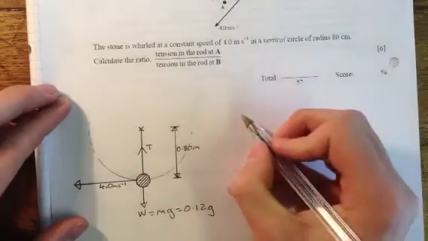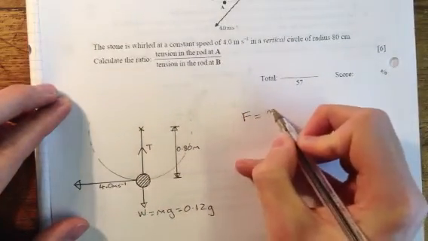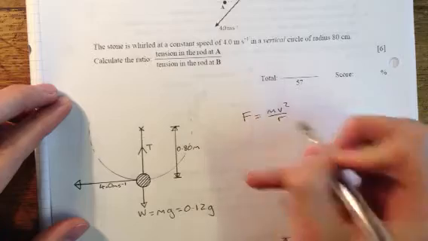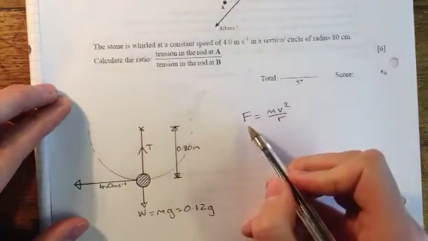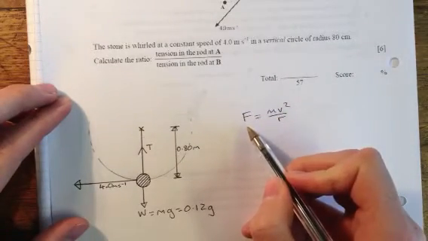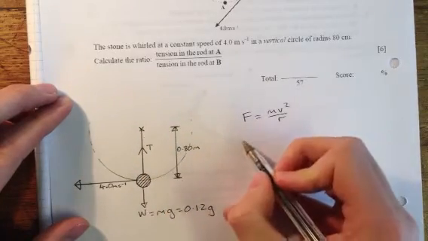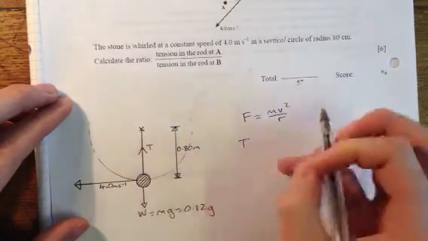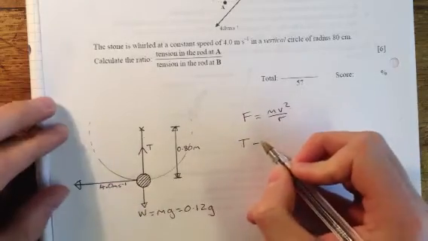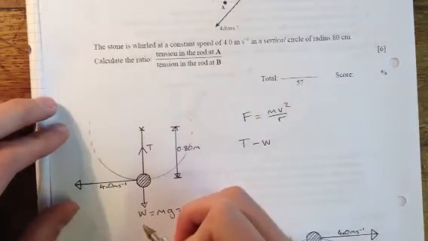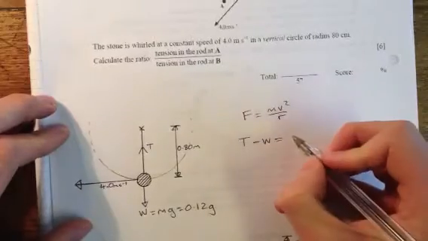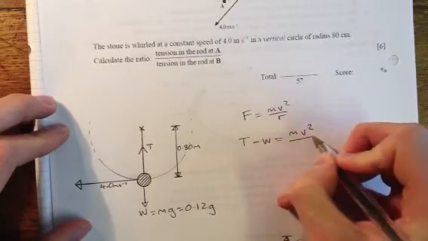So if we use the equation F equals mv squared over r, what we have to remember is that F equals the net force acting inwards on the circle. So in this case, F will equal the tension upwards minus the weight, because the weight is in the opposite direction. And that equals mv squared over r.